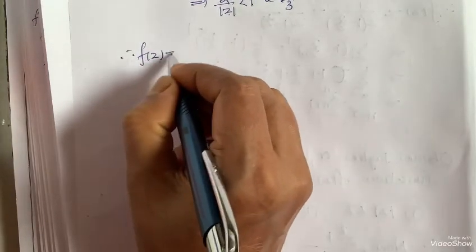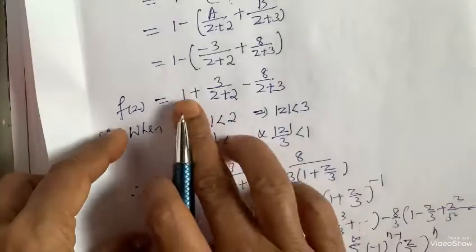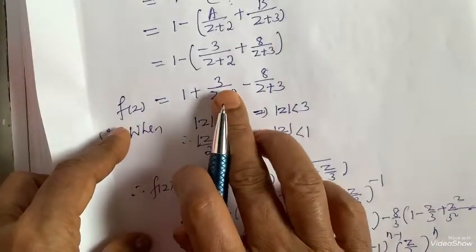Therefore f of z. Okay, f of z is 1 plus 3 by 2, 3 by z plus 2.